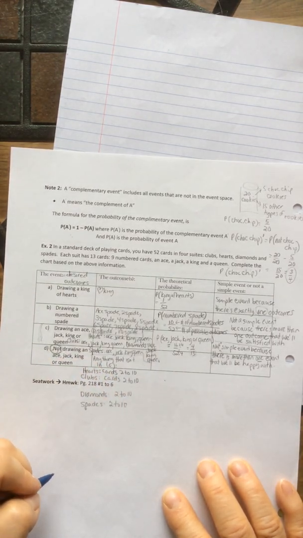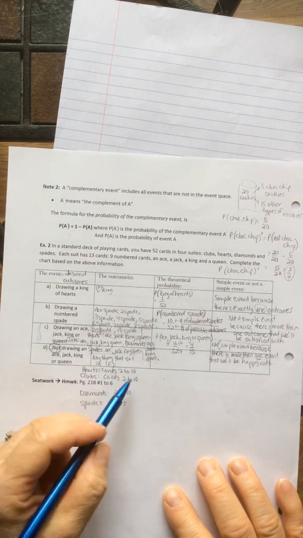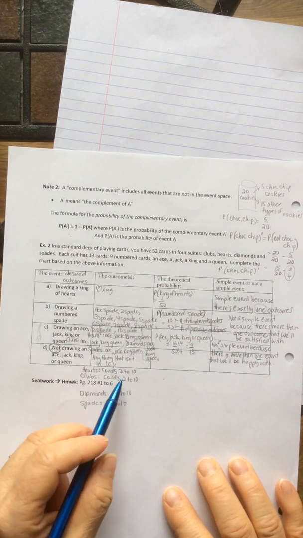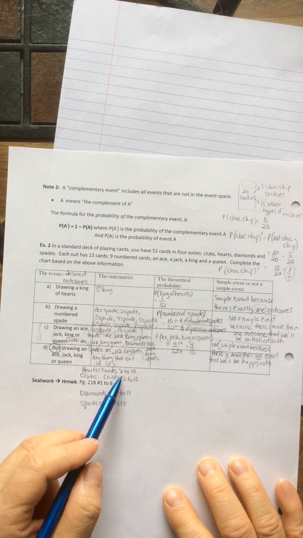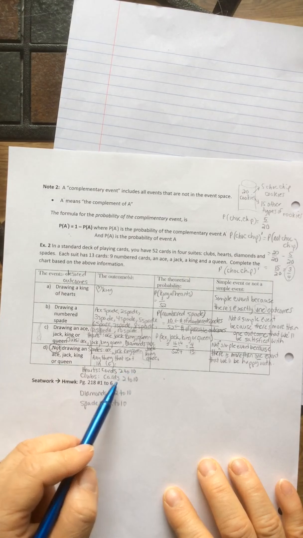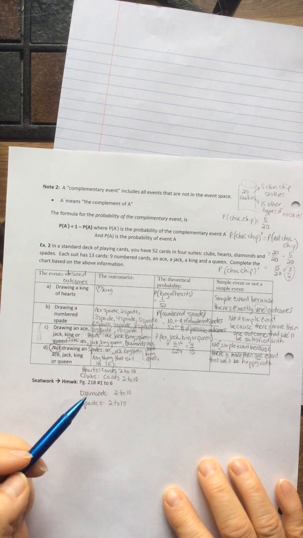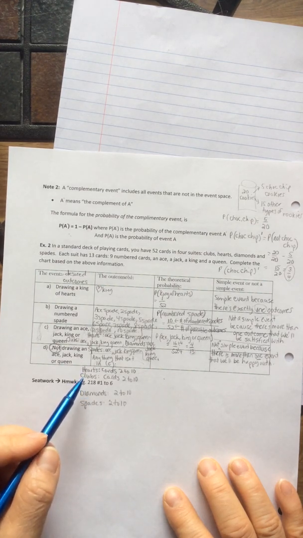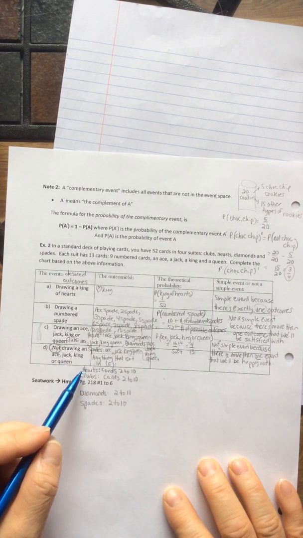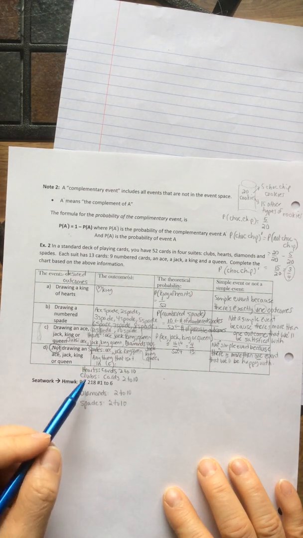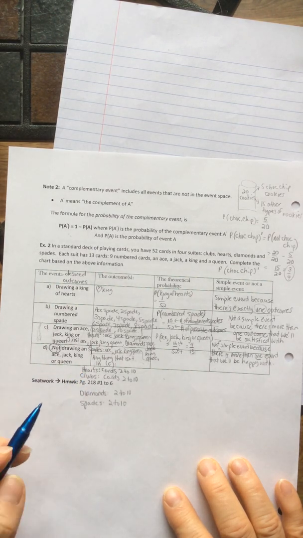We could, if we wanted to, count those up. You could say that's just the pattern: there's 9 here, 9 here, 9 here, 9 here, so it's 4 groups of 9, which is fine.